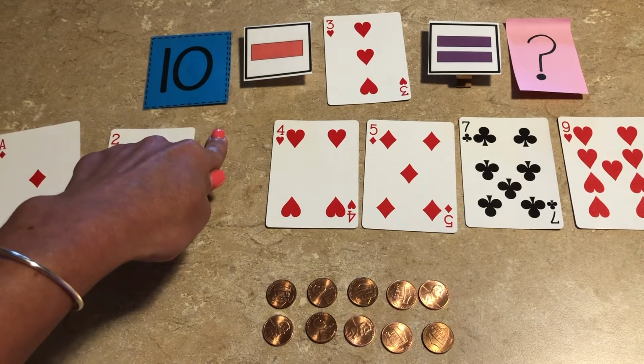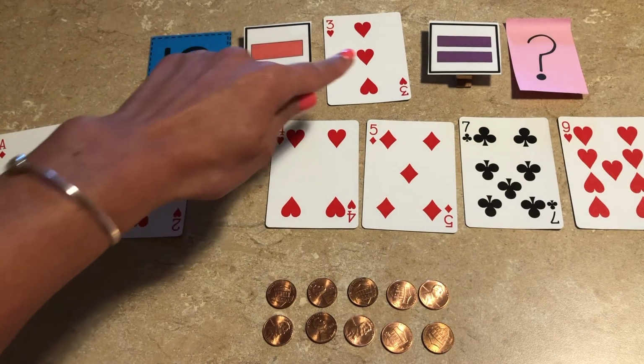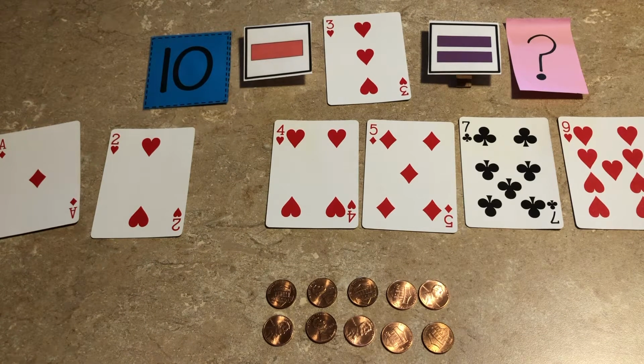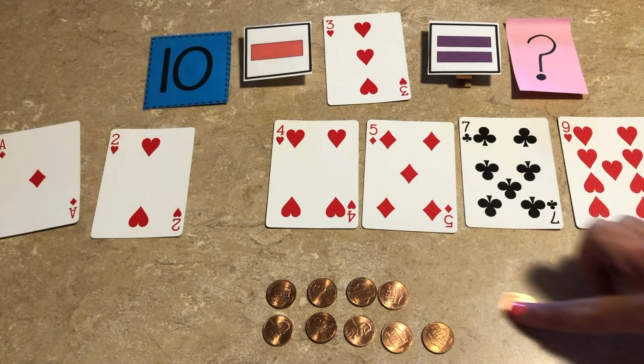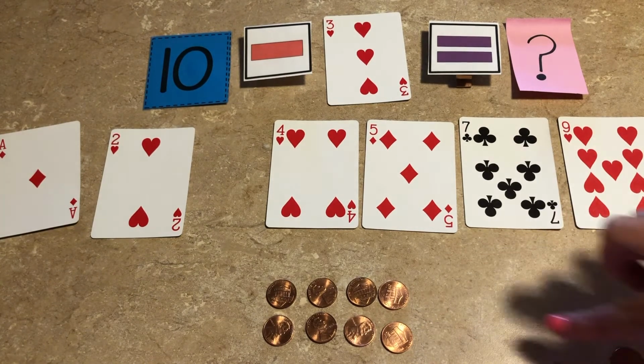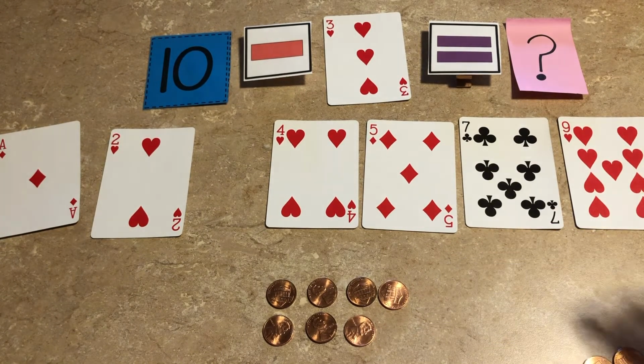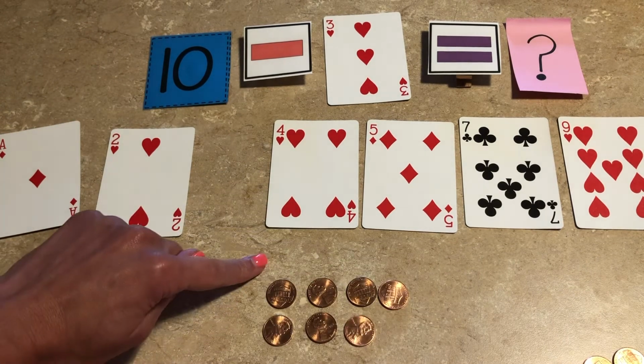So we're starting with 10 and we're taking away 3. So go ahead now with your 10 counters, take away 3 of them. One, 2, 3. What is left is our unknown number.